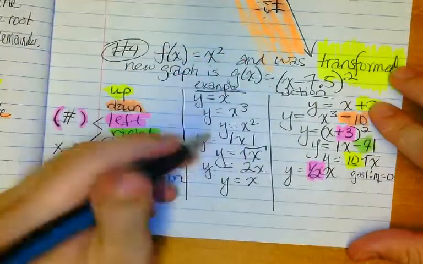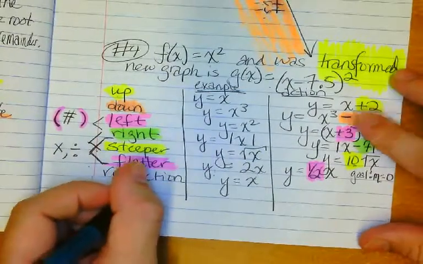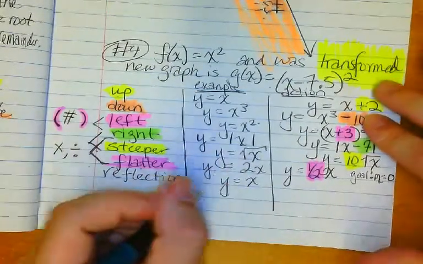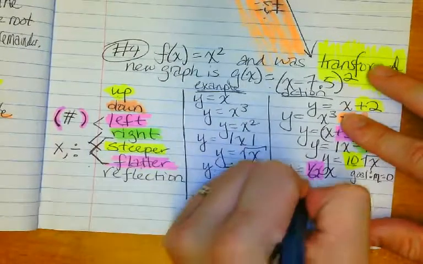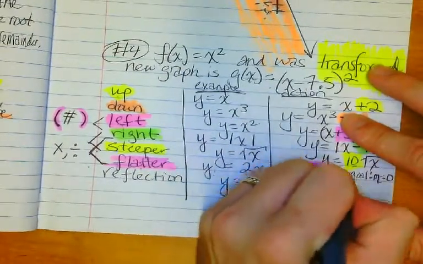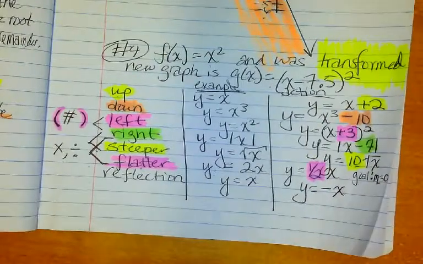All right, so this last one here, it says a reflection, y equals x. To get something to reflect, what symbol do you need to use? It's the negative symbol, yeah? So y equals negative x, and there's your reflection.